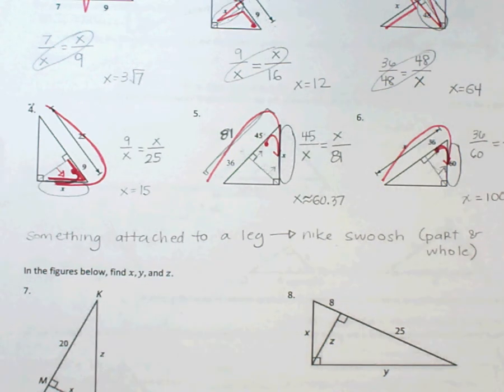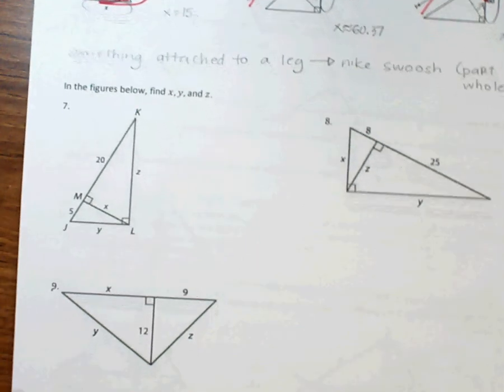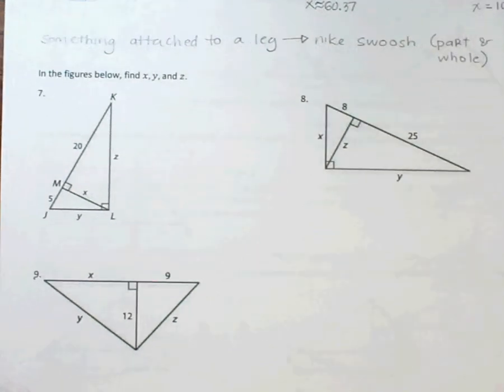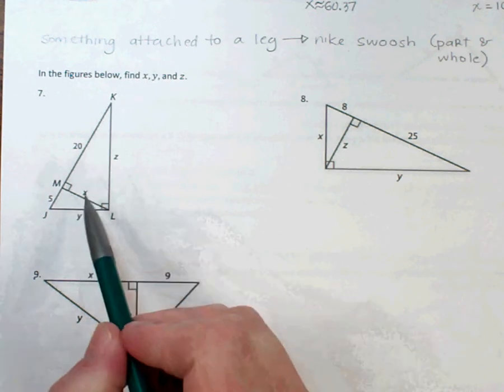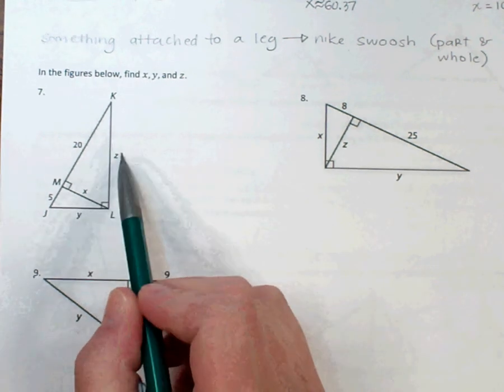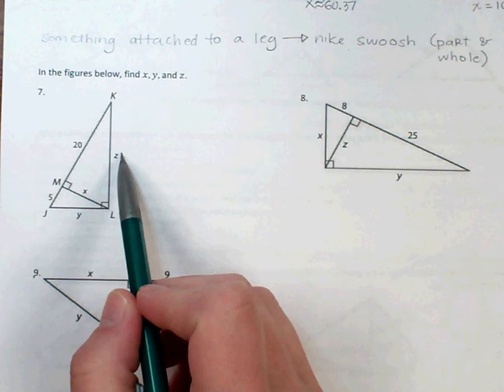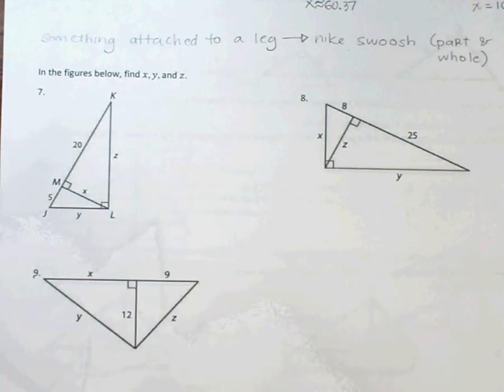Now in examples 7, 8, and 9, you will use both Nike swoosh and heartbeat to find these variables, x, y, and z. Remember, whatever's attached to the inside, you will use the heartbeat to find, because your heart is inside your body.